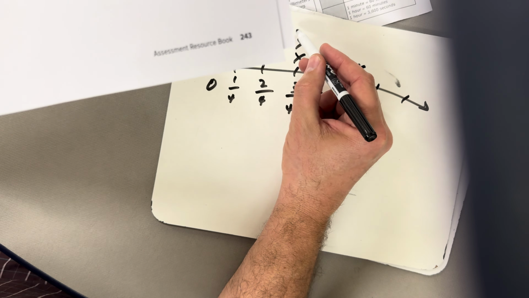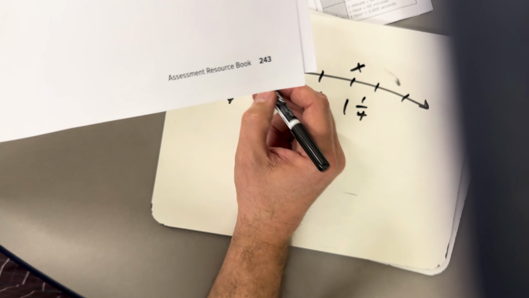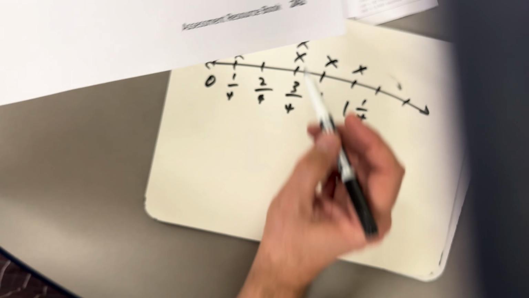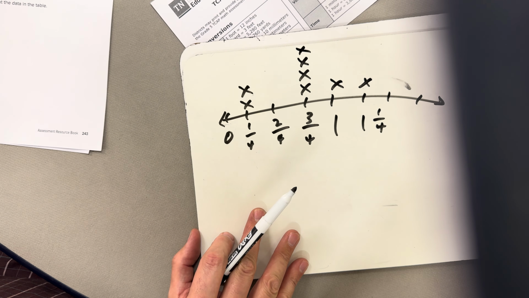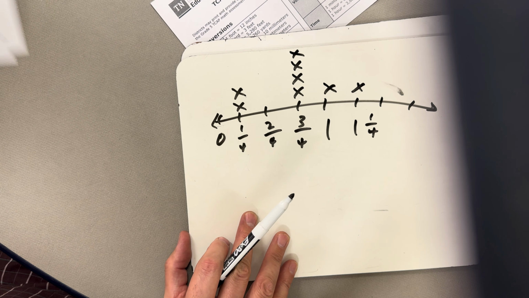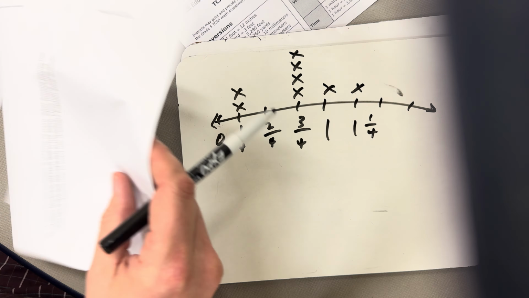There's a 3/4. There's another 1/4. There's a 1, and there's a 3/4. So we should end up with a line plot that looks like that. Okay.